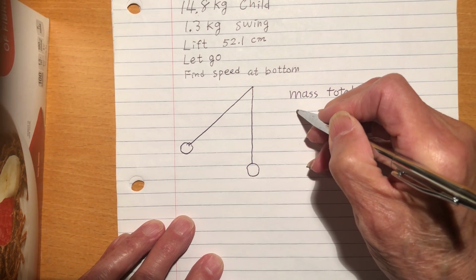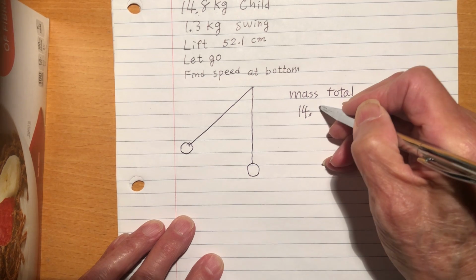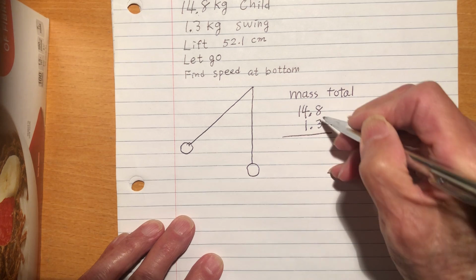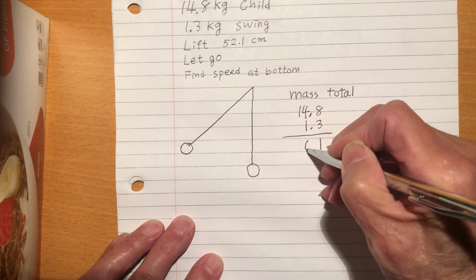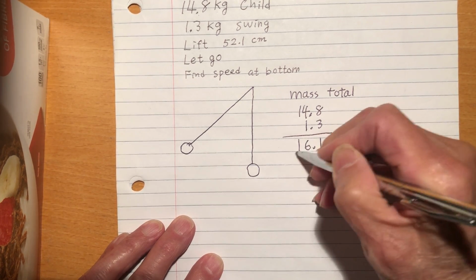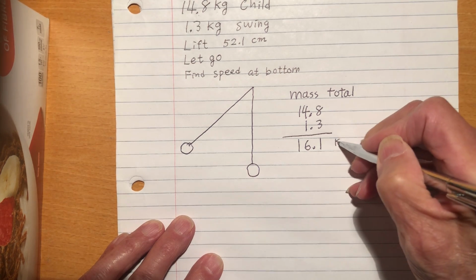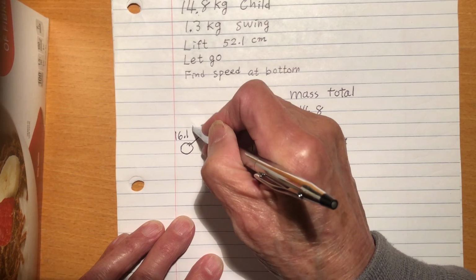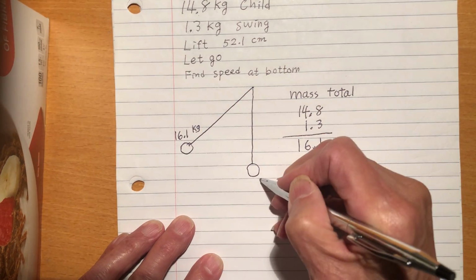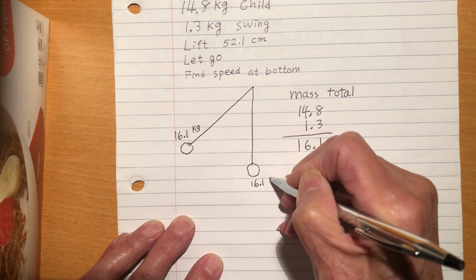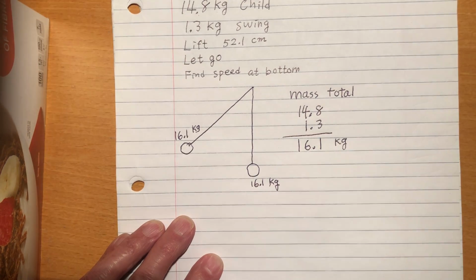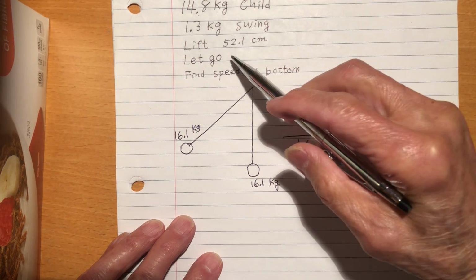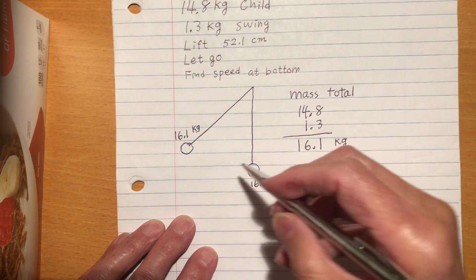The total mass is 14.8 plus 1.3, which is 16.1 kg. That's the total mass. Now the child and swing both are lifted by a height of 52.1.